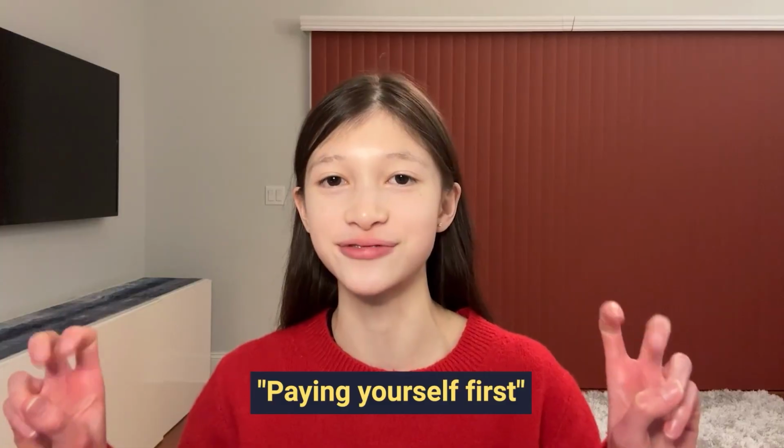By treating your savings and investments like all your other monthly bills or expenses, you're essentially paying yourself first, no matter what, every month. Saving becomes something that's automated and included in your budget, quasi-baked into your budget. Not just something you think about at the end of the month when you've already spent and paid for everything and have nothing left for you.